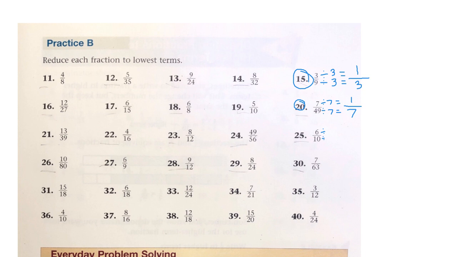6/10. 6 can be made by doing 1 times 6 or 2 times 3. 10 can be made by doing 1 times 10 or 2 times 5. We have 2 as a common factor. So if we divide both by 2, we will get 6 divided by 2 is 3, and 10 divided by 2 is 5. Those are two prime numbers. They do not have a common factor other than 1.